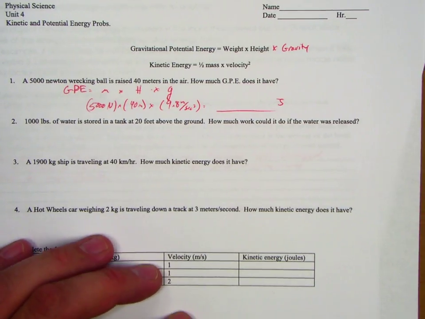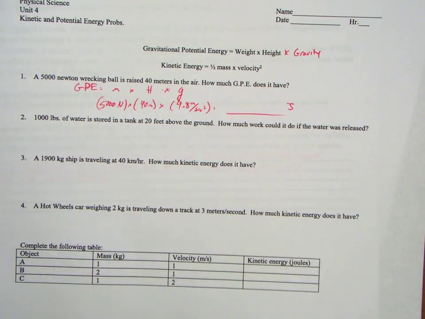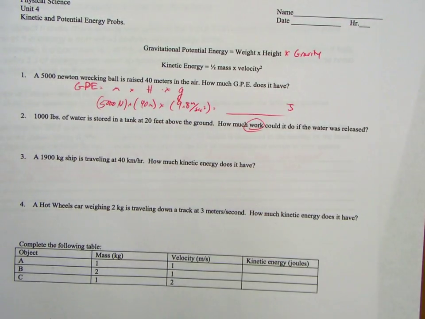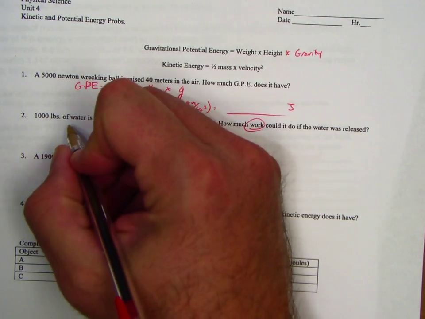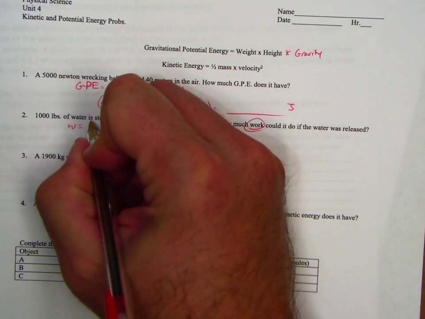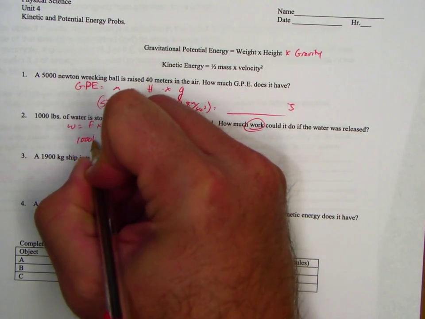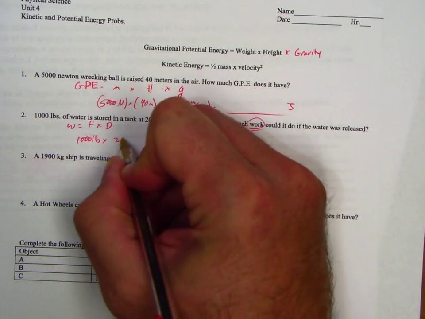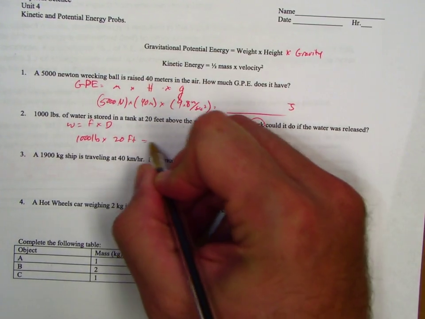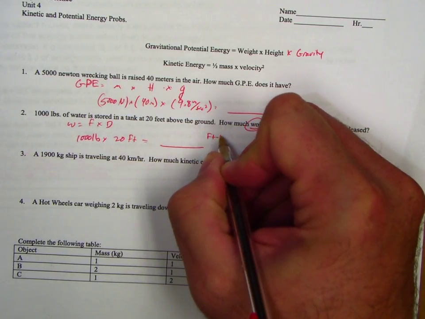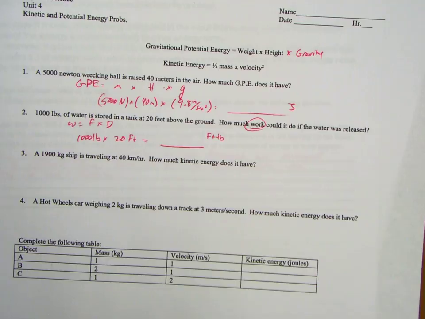The next question, number 2, says 1,000 pounds of water is stored in a tank 200 feet above the ground. How much work could it do if the water were released? Work, that's a different equation. This is a little bit of a review, distributed practice. Work is force times distance. In this case, the force is 1,000 pounds. Our distance is 20 feet. So our answer is going to be in foot-pounds. And again, I'll let you do the math.